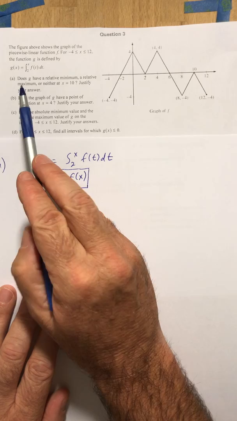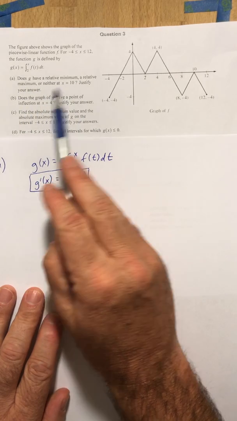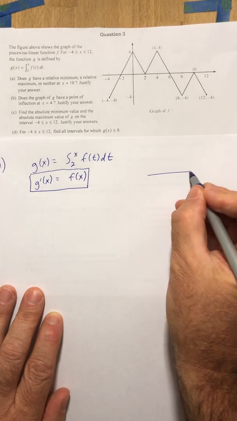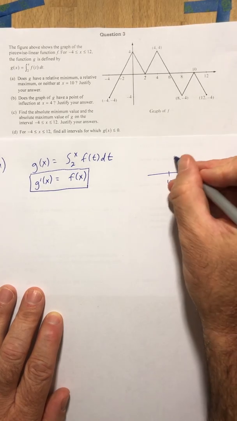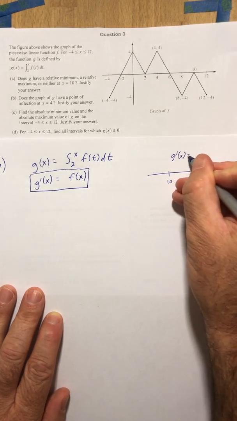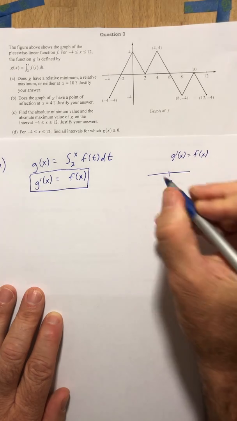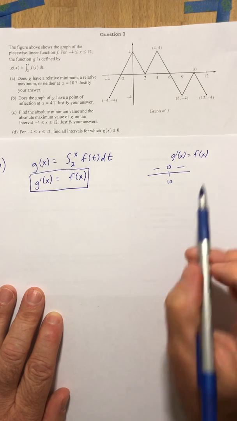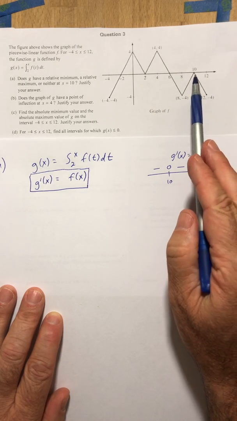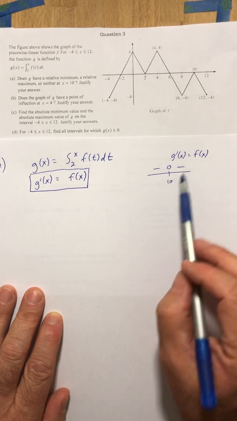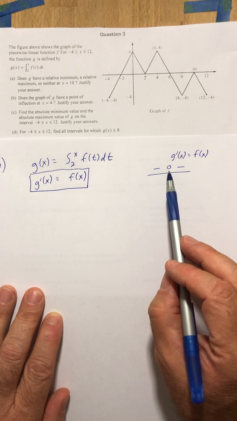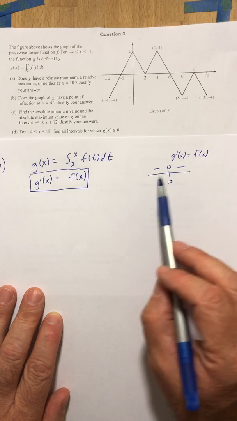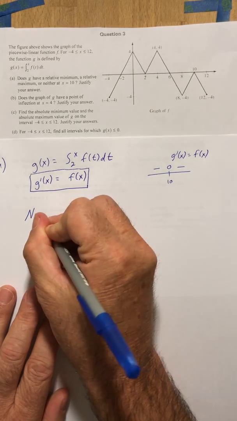All right. A says, does g have a relative max, relative min, or neither at x equals 10? If I did a little sign analysis at 10 of g prime, which again is f, I should notice that it goes from negative to 0 to negative, right? Because it's below the x-axis, then it's 0, then it's below the x-axis. And so while the slope is 0, it turns out to be neither a max or min. So the answer is neither.